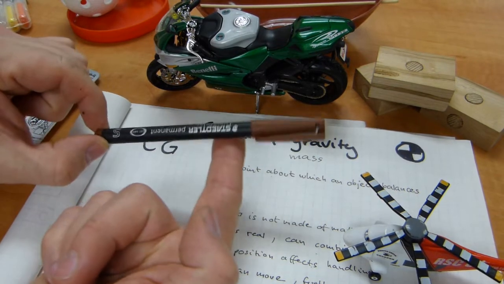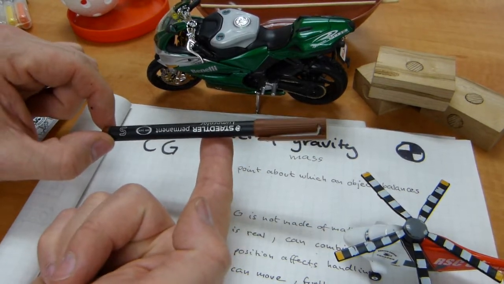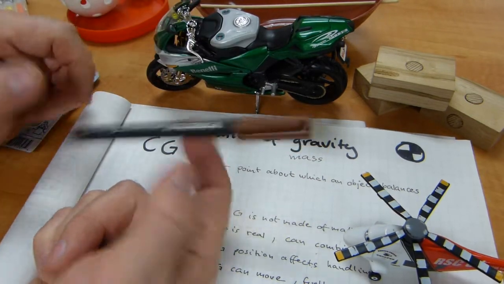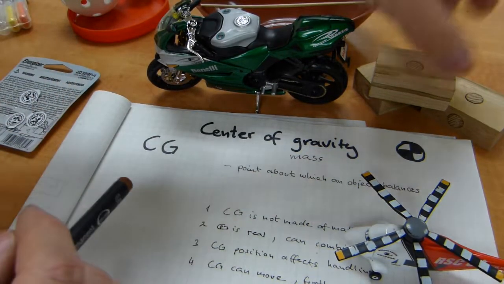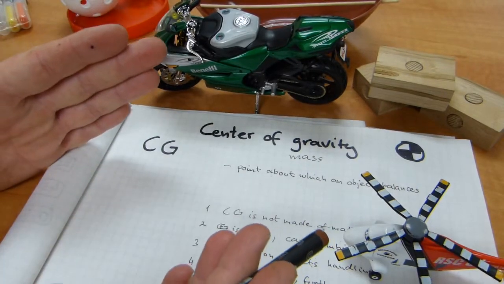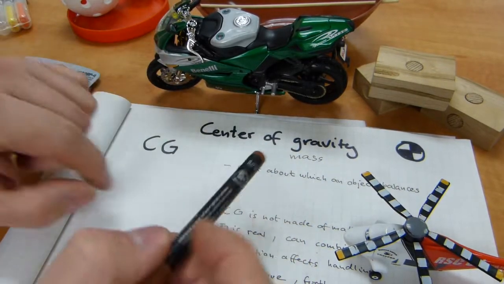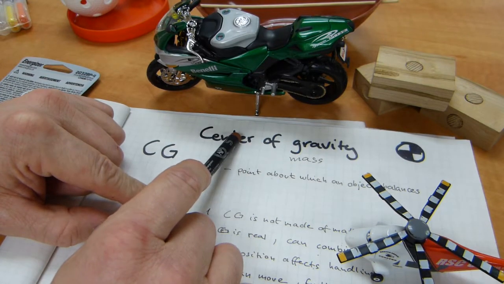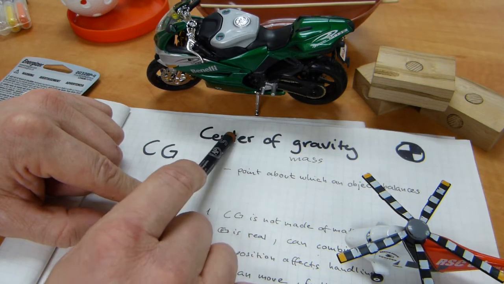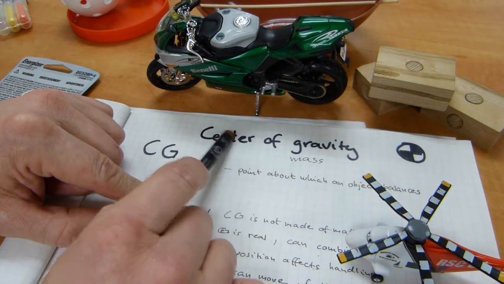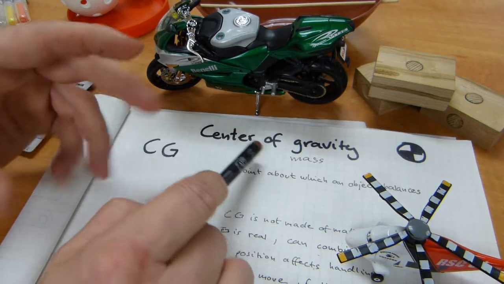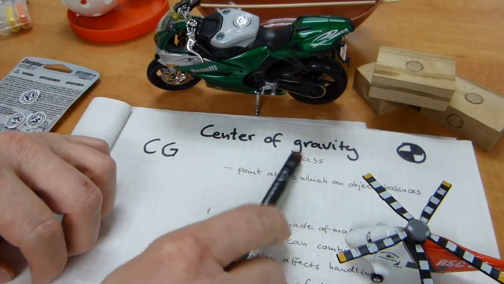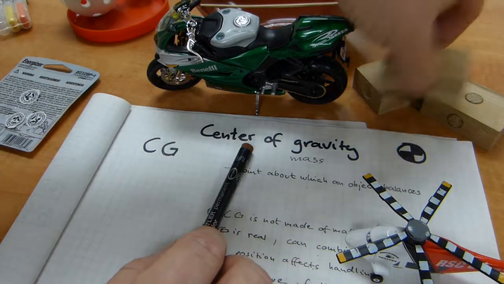So center of gravity is a point, a fancy name for a point at which an object balances, thereabouts. Now, I have four important things about center of gravity. One, I indicated that this is not really a center of mass. It's not really a center of anything because gravity doesn't have a center, and also the center of gravity is not made of mass, not made of material. It's not made of matter. And this is what I have in mind.